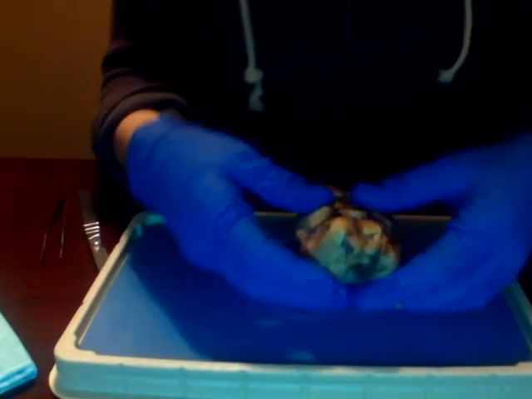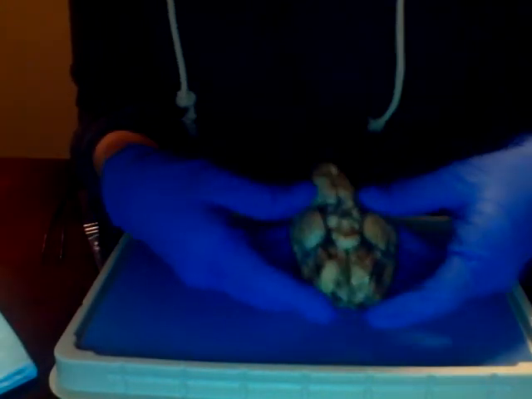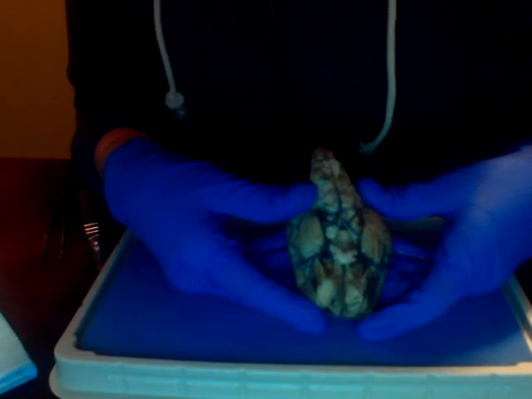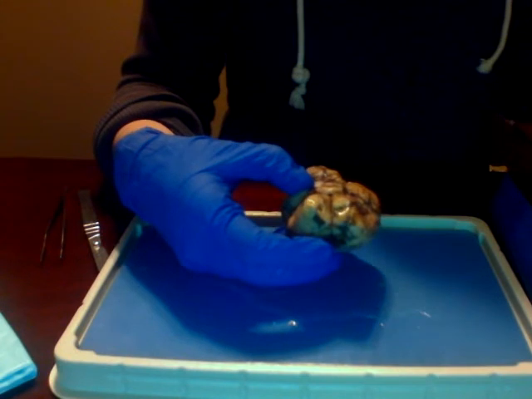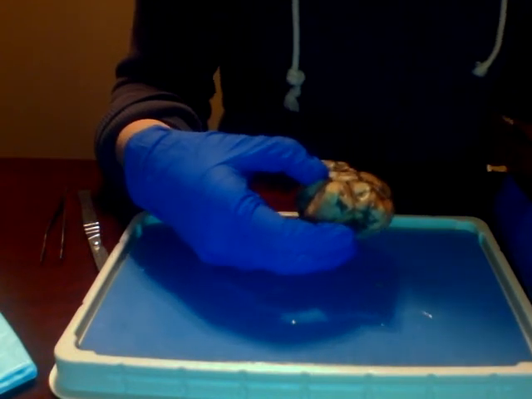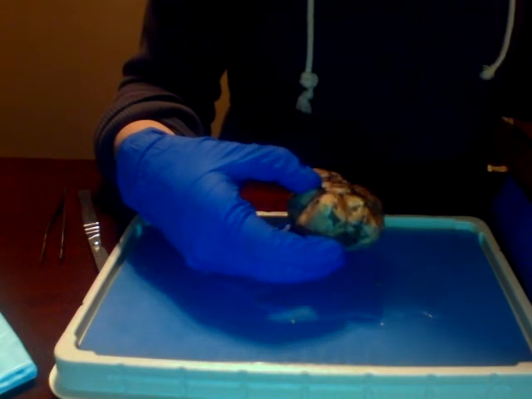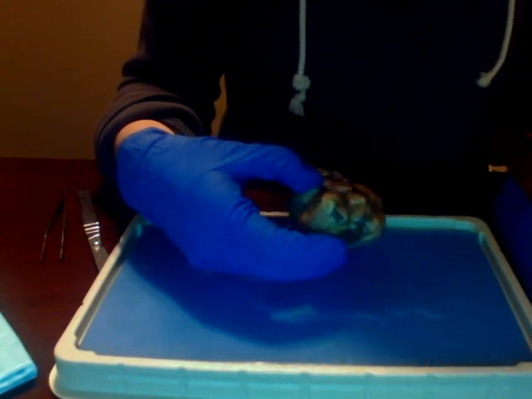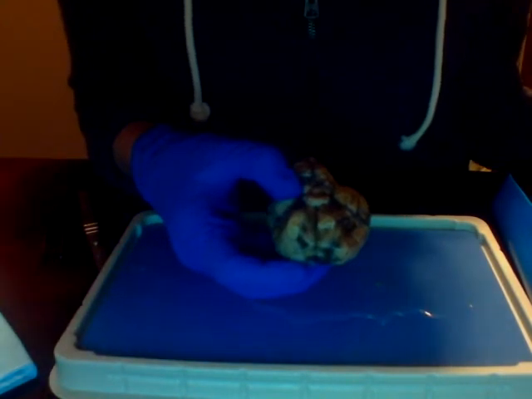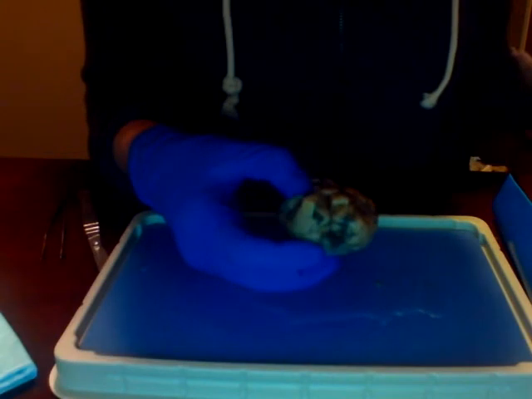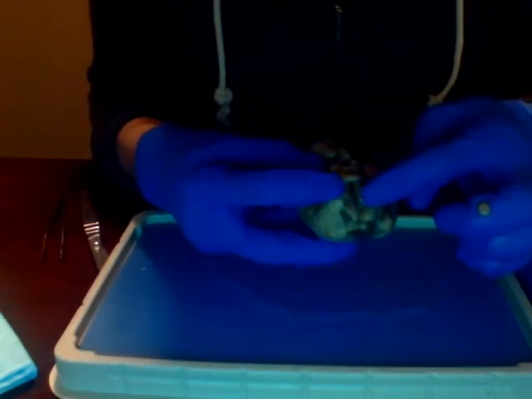And then we can take a look at the inferior aspect of the sheep's brain. The olfactory bulbs right under here.